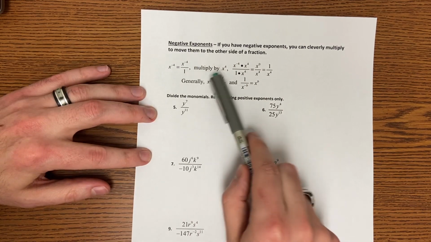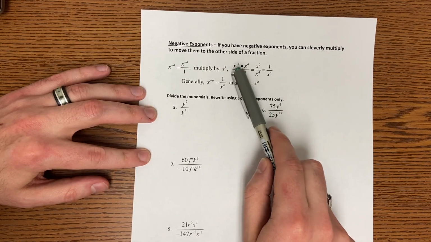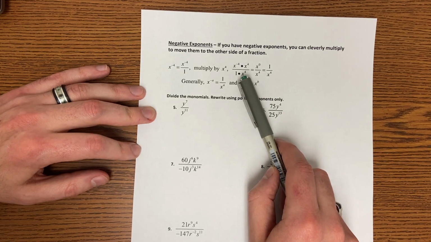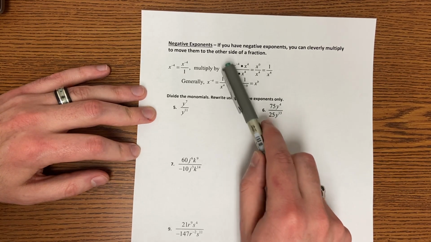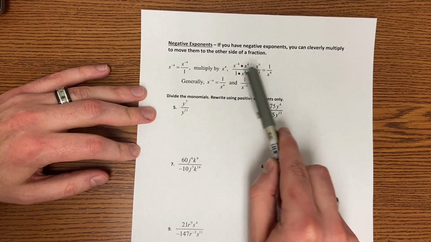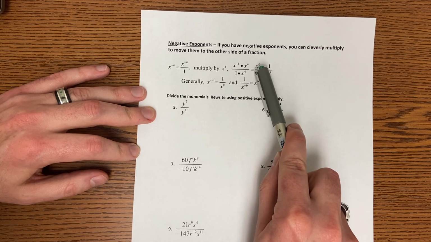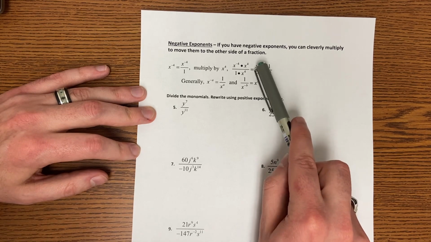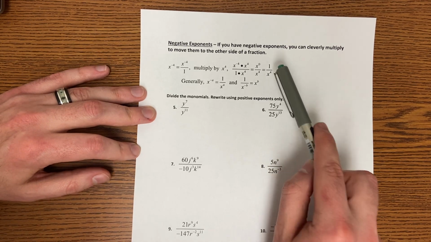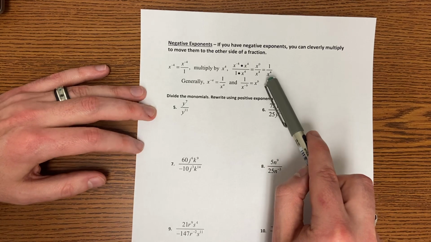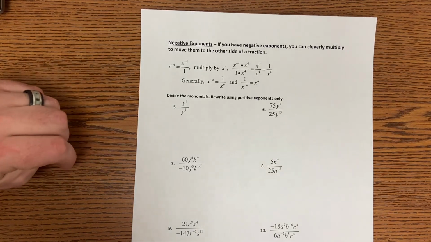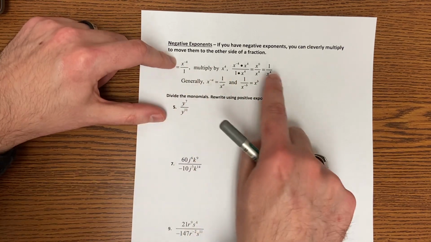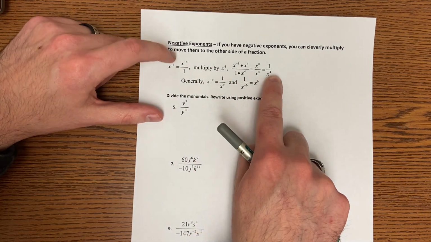The way we can deal with this is cleverly multiplying by ones. If I multiply the numerator by x to the fourth, I multiply the denominator by x to the fourth also. If we add our exponents using the product rule, negative 4 plus 4 is 0. 1 times anything is itself. So any x to the 0th is 1, because anything to the 0 power is 1. And then you have an x to the 4th in the denominator. So what really happened to my negative exponent? It went to the other side of the fraction and became positive.